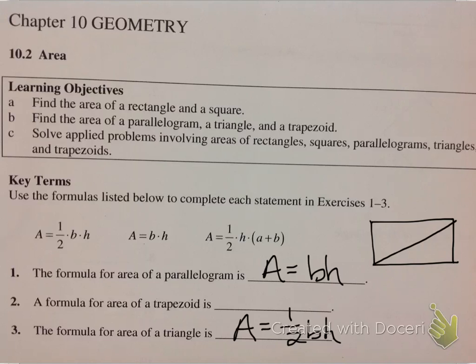Trapezoid, it's kind of like a blend of the two. We have half of the height times the bases. So it's a lot like triangle where it's half base height, but in a trapezoid we have two bases, so we have to add them together before we can use it in our formula.